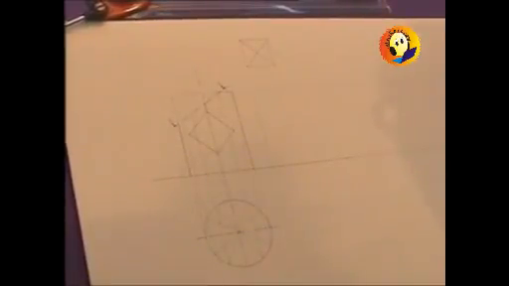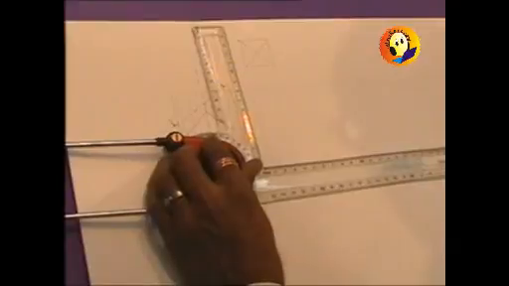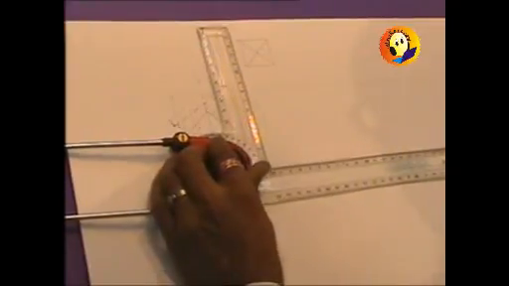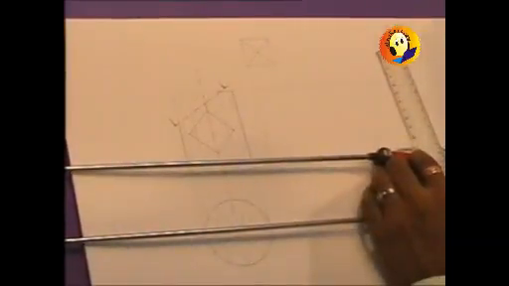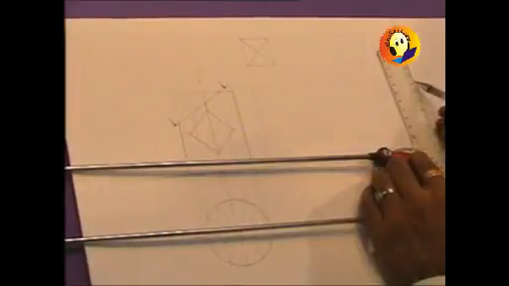How much is the value of pi d? It is 188.5, and so we will have to mark the distance 188.5, and we get the development in the form of rectangle.